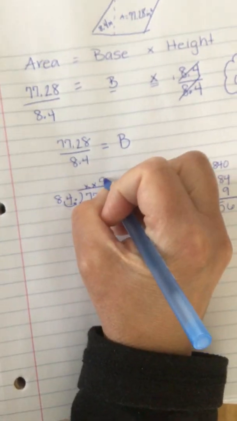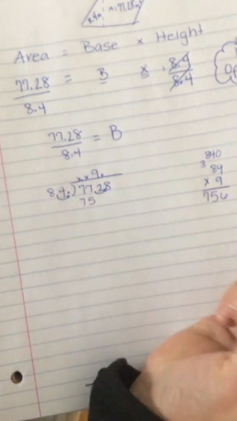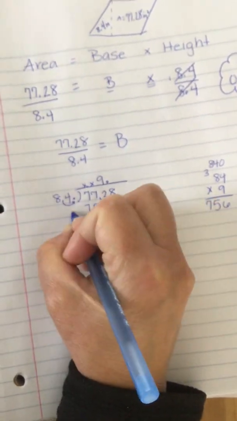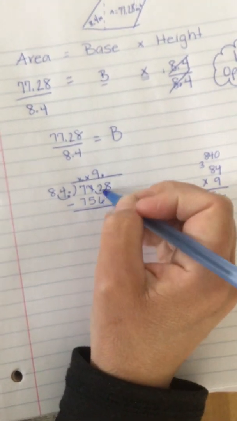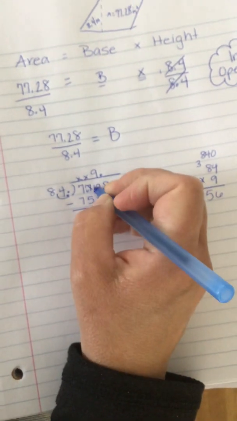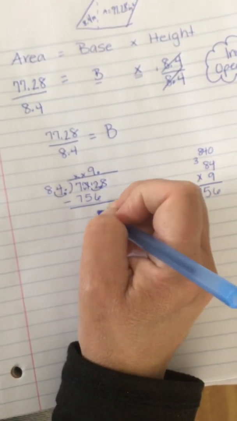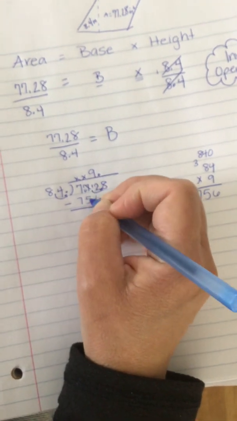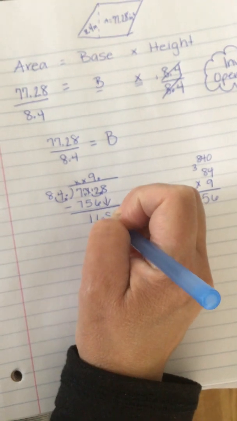All right, that works. So 9 times 84 is 756. And we have to subtract. So we can't take 6 from 2, so we have to borrow from the 7. That gives us a 6. Carry a 10 over. 12 minus 6 is 6. 6 minus 5 is 1. And then we got to bring it down now.